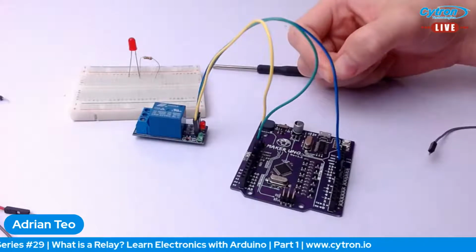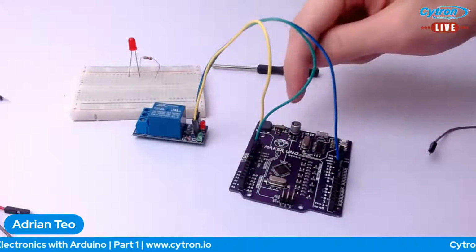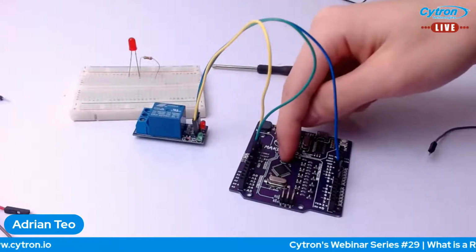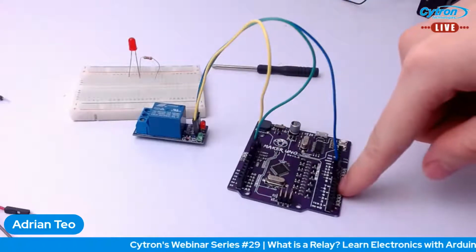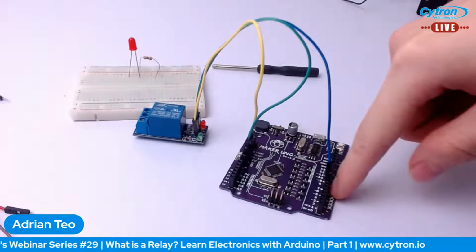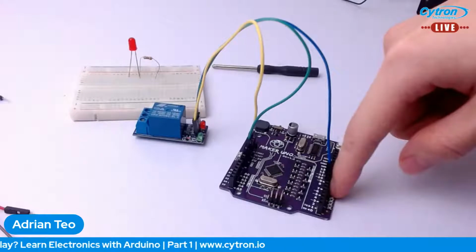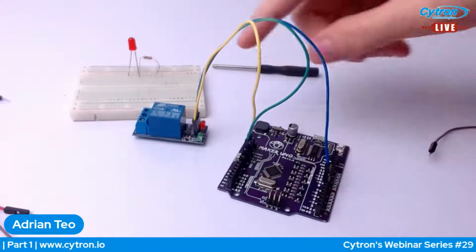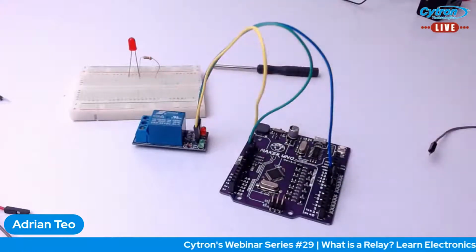Later I will show you the code that I've already programmed in my Maker Uno, but I'm just going to tell you what's in here. It's basically to turn on and off pin number 7 for 5 seconds on, 5 seconds off. It's a very simple code: digital write high, 5-second delay, and digital write low, 5-second delay. As simple as that, just to demonstrate to you how it turns on and off a relay.